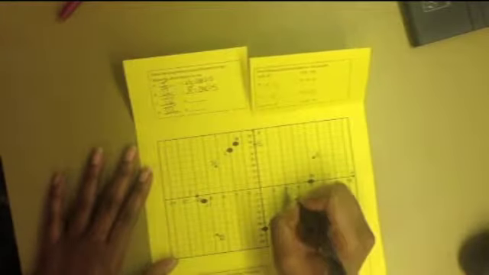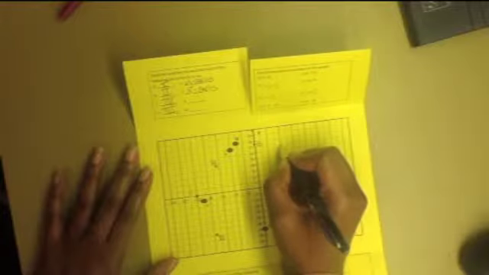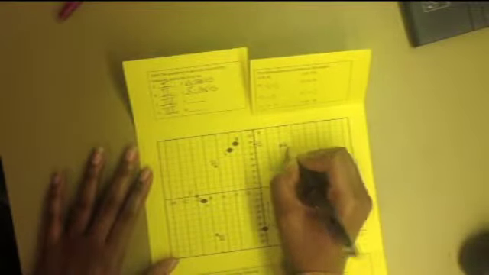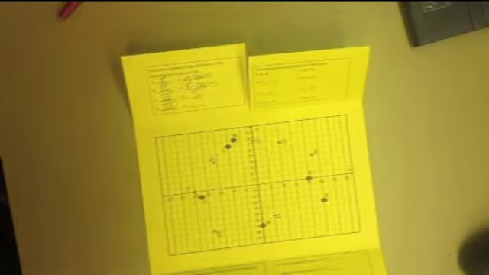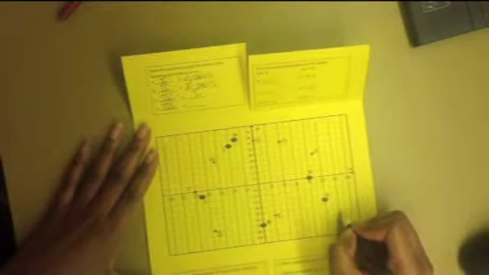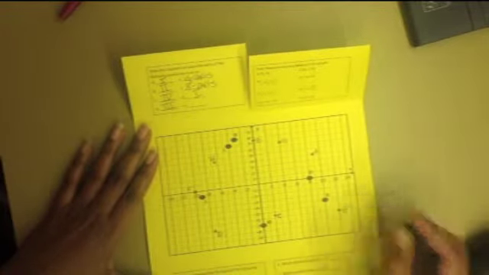Point G is at 4, 6 2/3. Okay. So that is in quadrant 1. And point H is at 12, so to the right 12, and then negative 6, so down 6. 12, negative 6. And that is in quadrant 4 again.